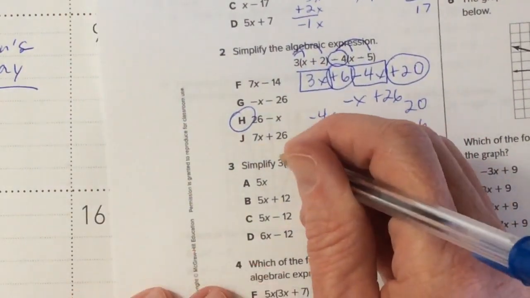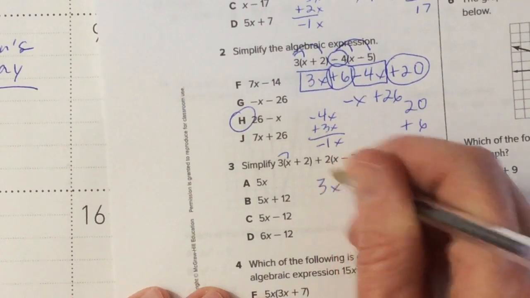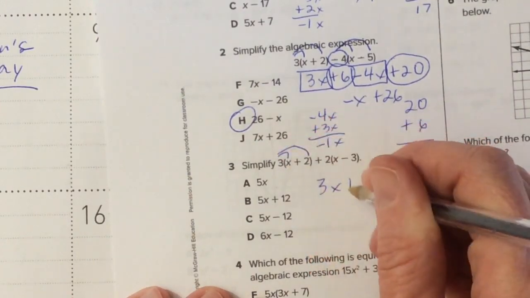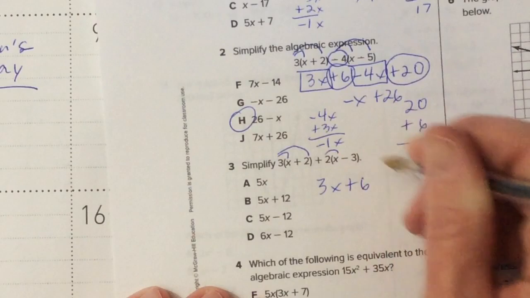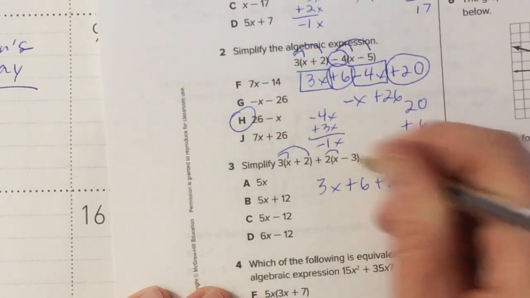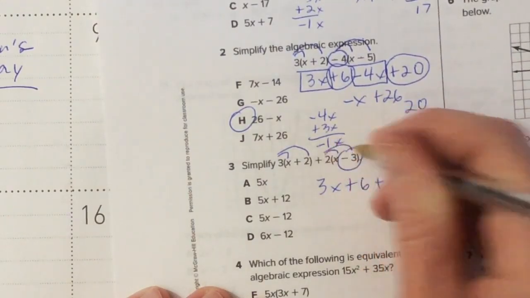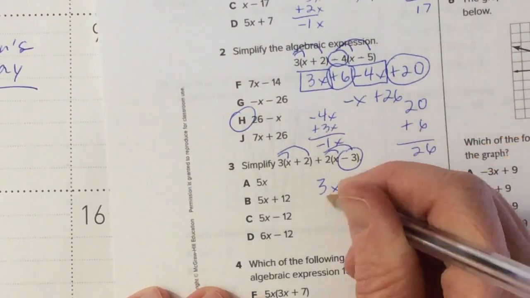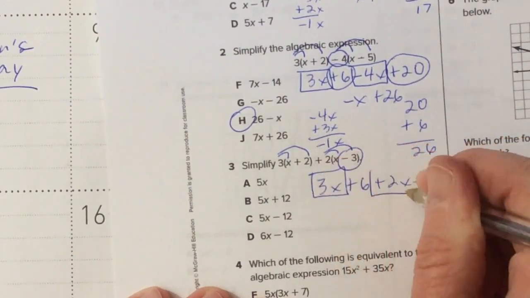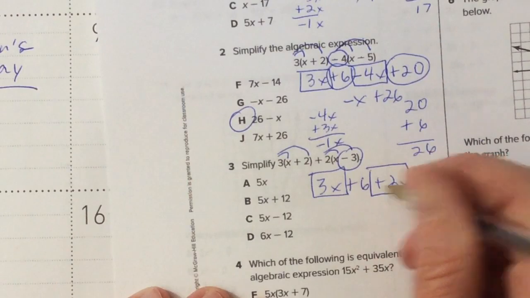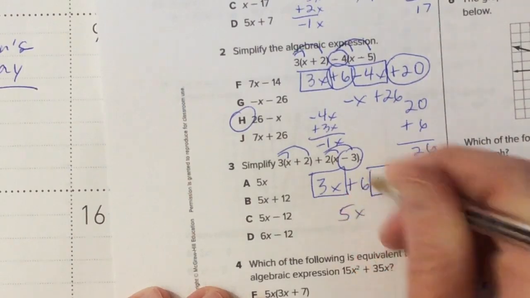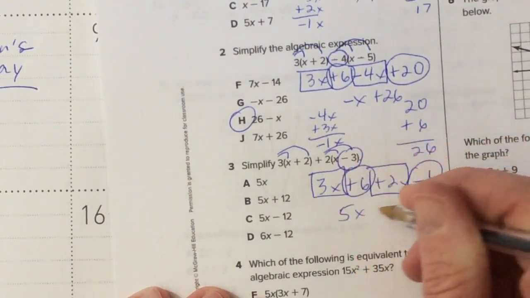Once again, here we go. 3x plus 6 plus 2x minus 6. Box your like terms, and we have 5x. And then we have 6 minus 6 is 0, so your answer is A.